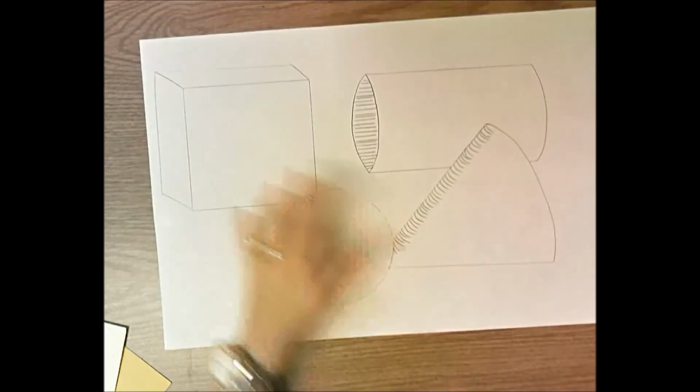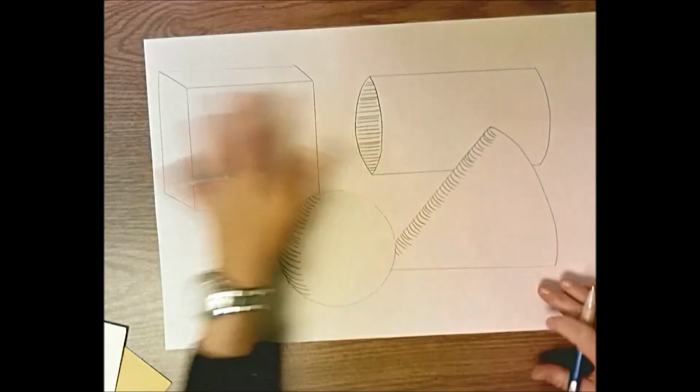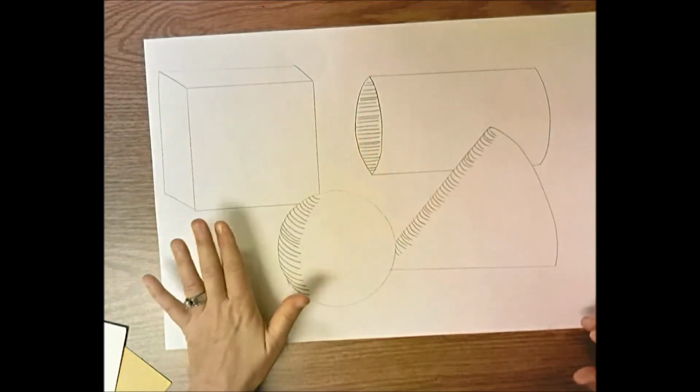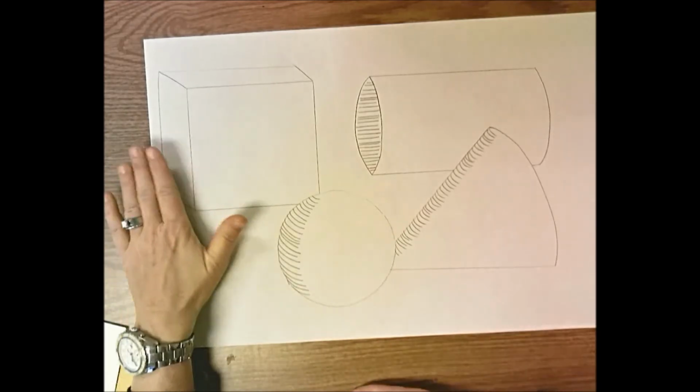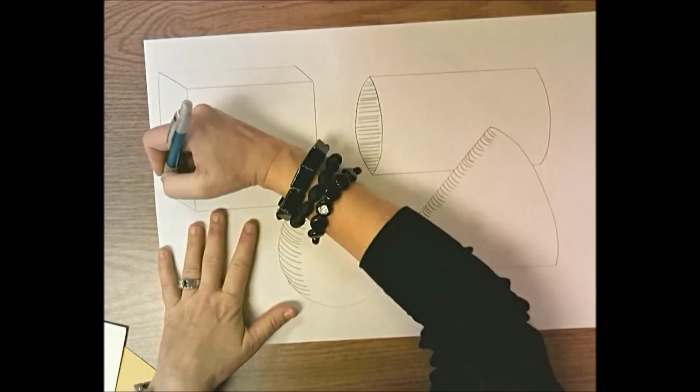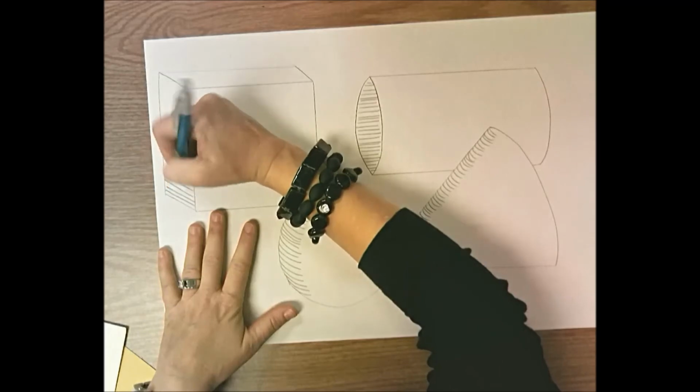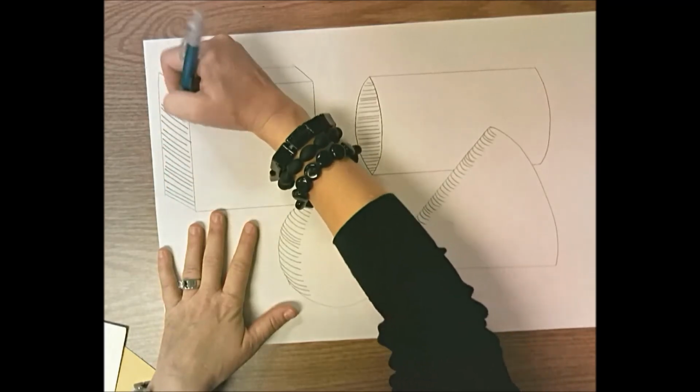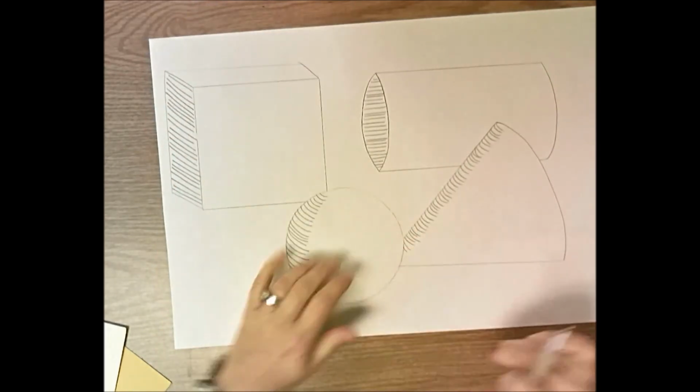And then for my cube, all surface area of the cube is flat. So anywhere I shade is going to be straight lines. And since I'm shading on the left, I'll shade the left side of this cube and it's going to be straight lines. It's going to look like stripes almost. Right, and this is almost finished.